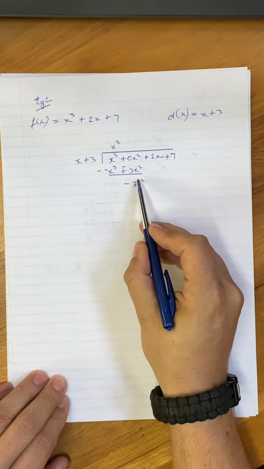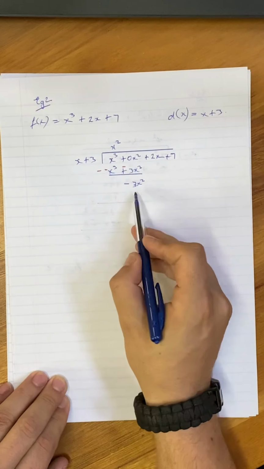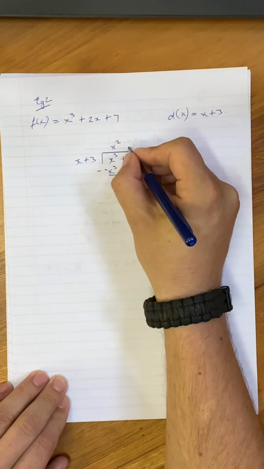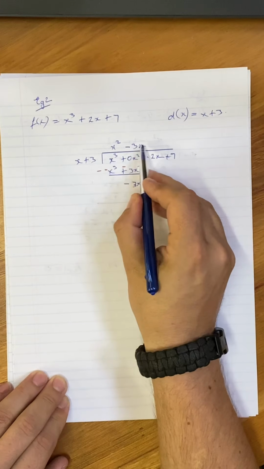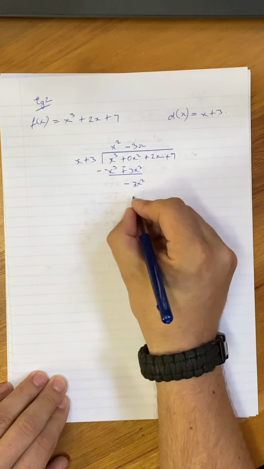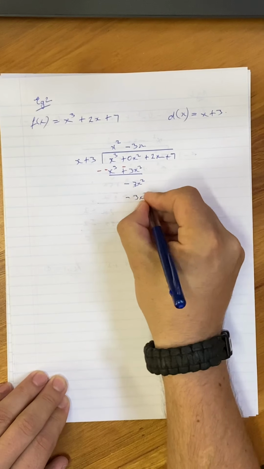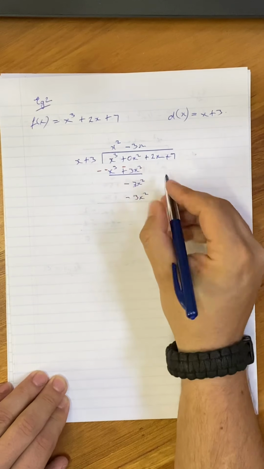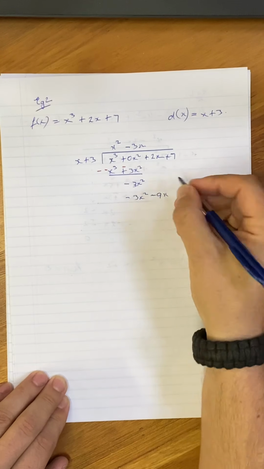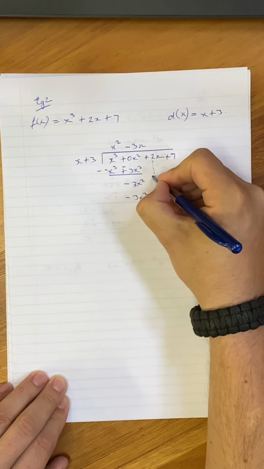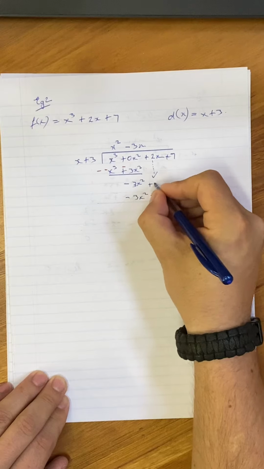Start the process over again. Take this one, divide it by that. So we'll get minus 3x. Take this one, multiply it by both there. So minus 3x times x gives us minus 3x squared. Minus 3x times 3 gives us minus 9x. Bring this one down, and we get plus 2x.